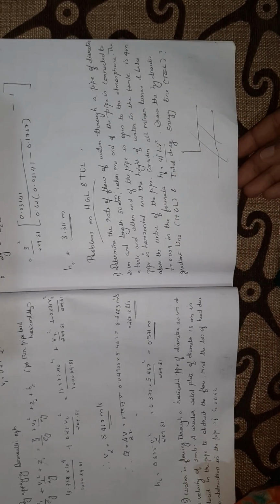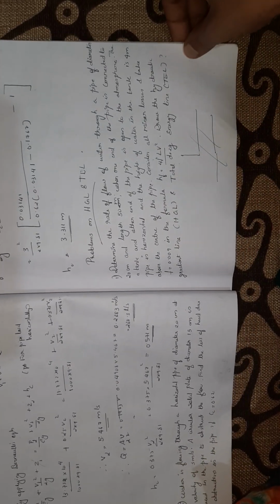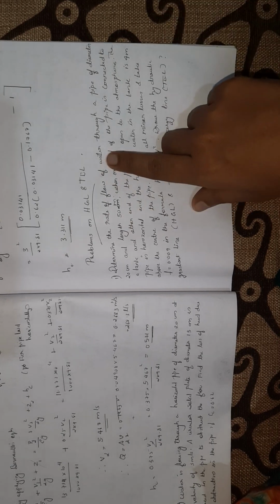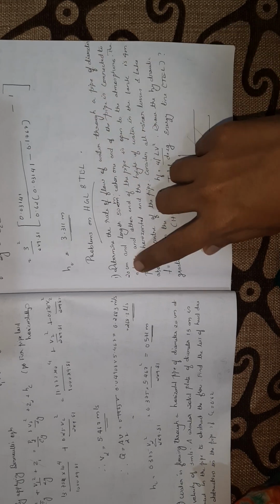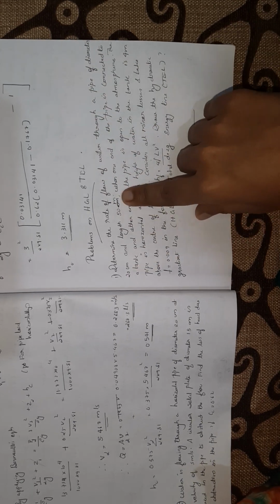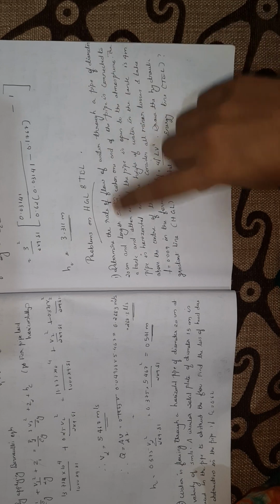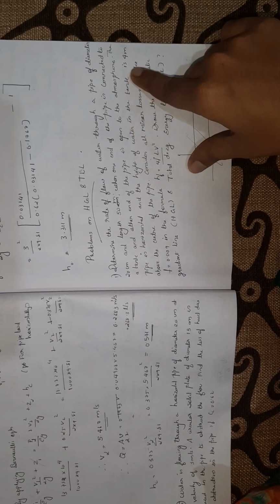Okay, so today we are going to discuss the problems on hydraulic gradient line and the total energy line. So our first problem is to determine the rate of flow of water through a pipe of diameter 20 centimeter and length 50 meter when one end of the pipe is connected to a tank and the other end of the pipe is open to the atmosphere.